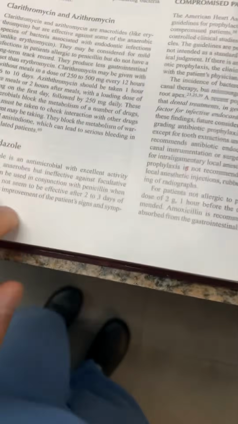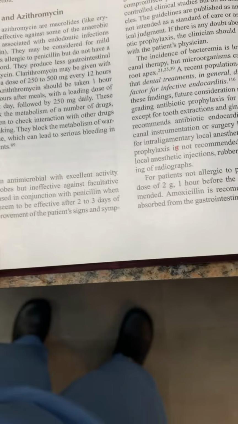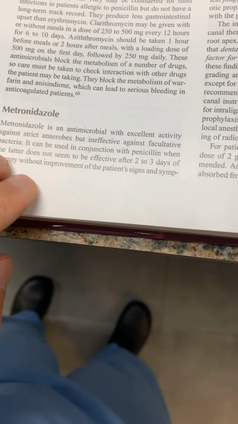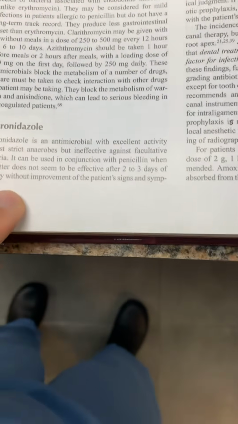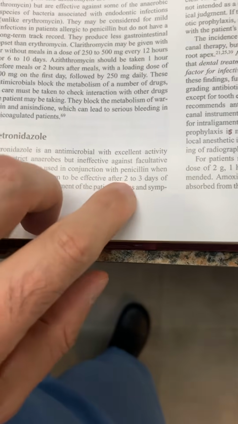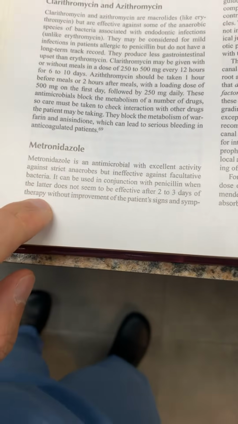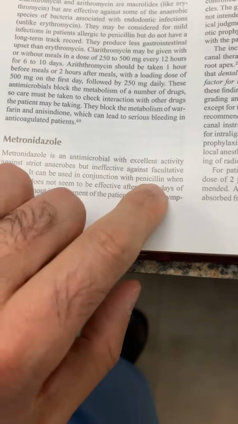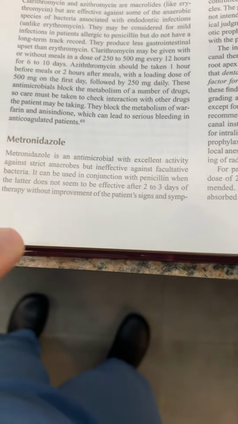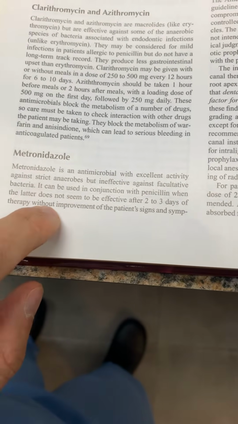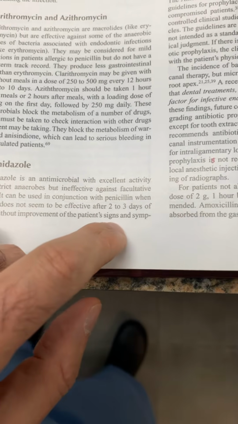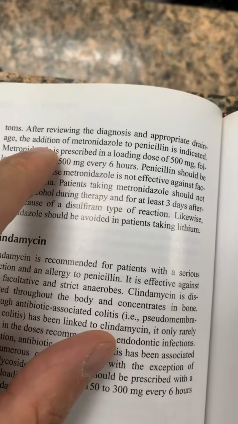Now, let's say you put a patient on penicillin, and after 2 or 3 days of penicillin therapy, you don't see any improvement of the patient's signs and symptoms, then you can add metronidazole to the penicillin. Okay?